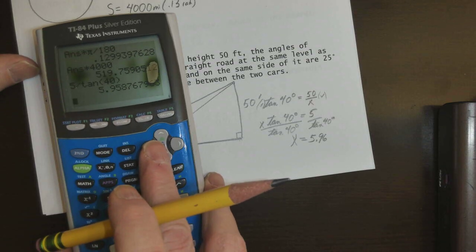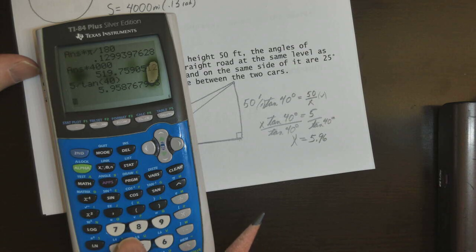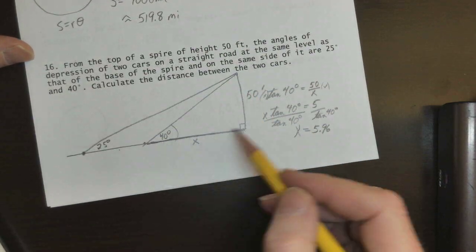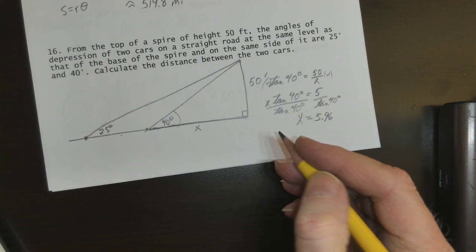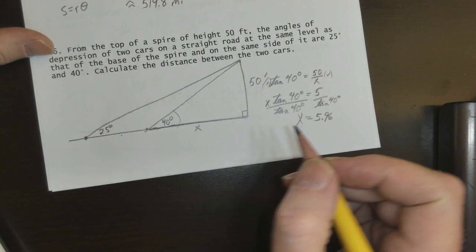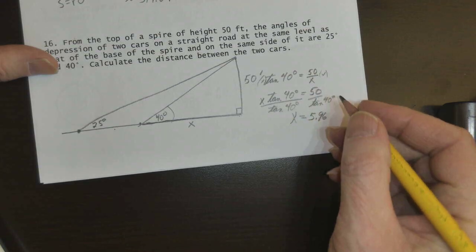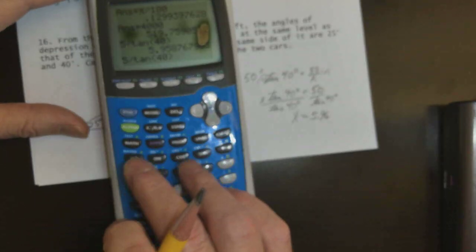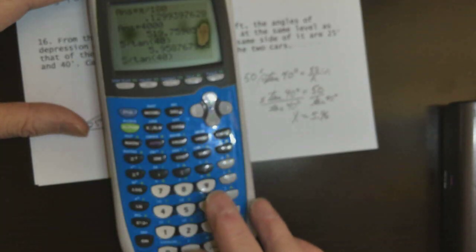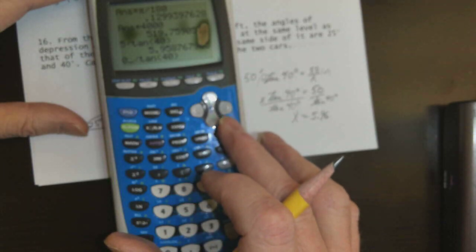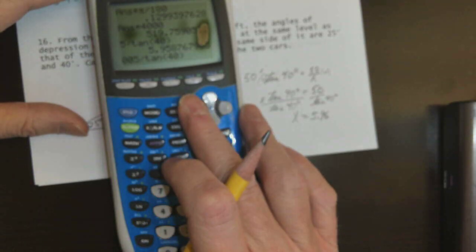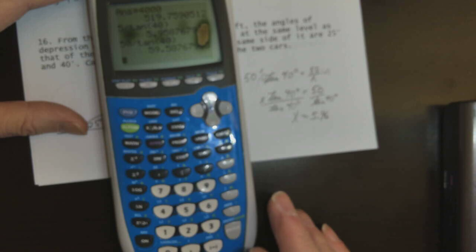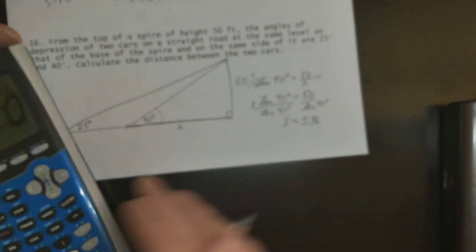Opposite over adjacent. That just doesn't seem like very much to me. Oh, it's not 5, it's 50. I'd have been better off just typing it in. 59.59.